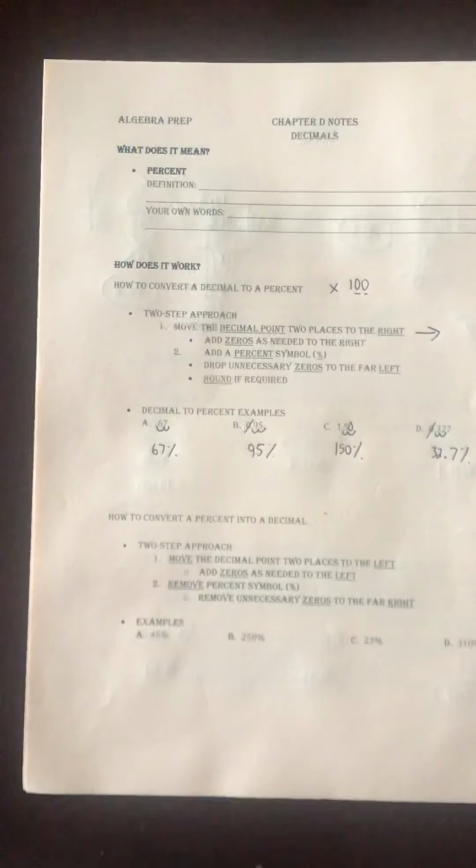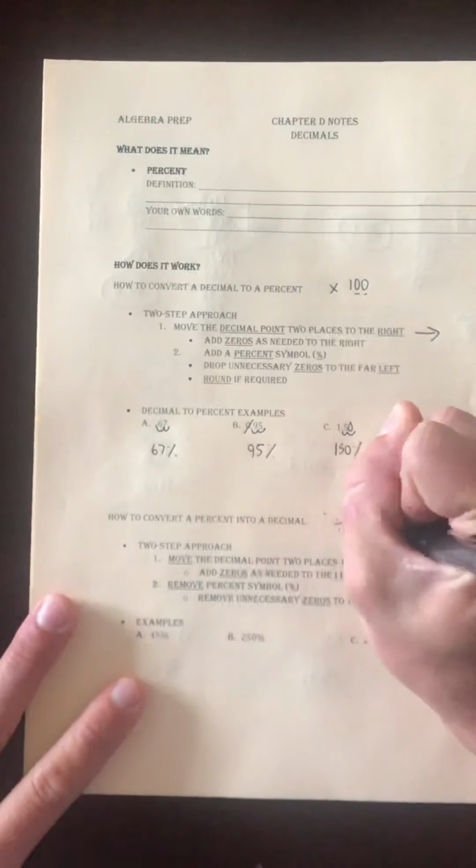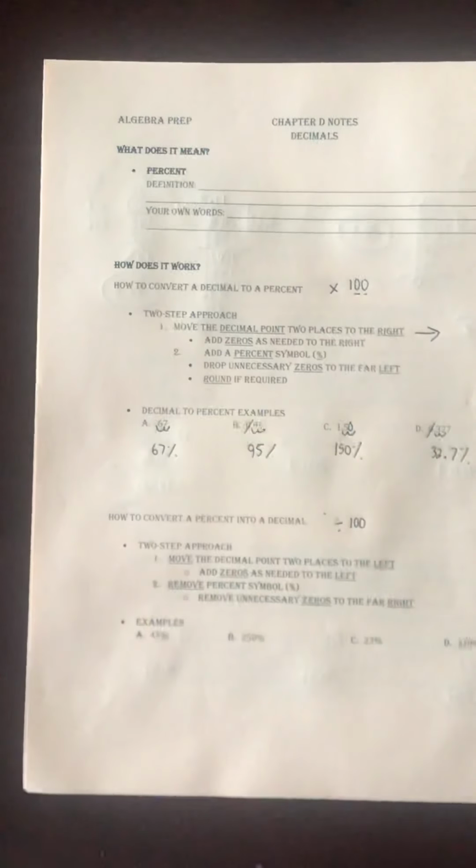All right, and that's how we convert from a decimal to a percentage. But now we also need to understand how we do the vice versa. So how do we convert a percentage into a decimal? It's a two-step approach, really the same as dividing by a power of 10, which is 100. So really what we're doing is dividing by 100.